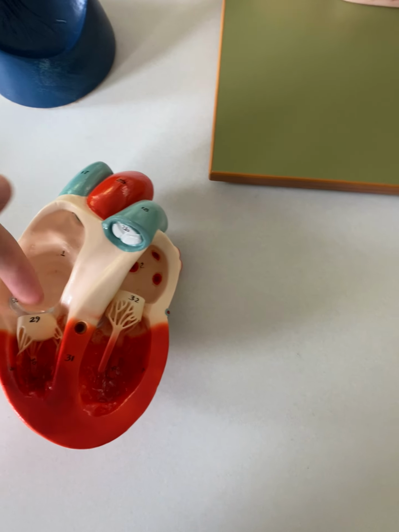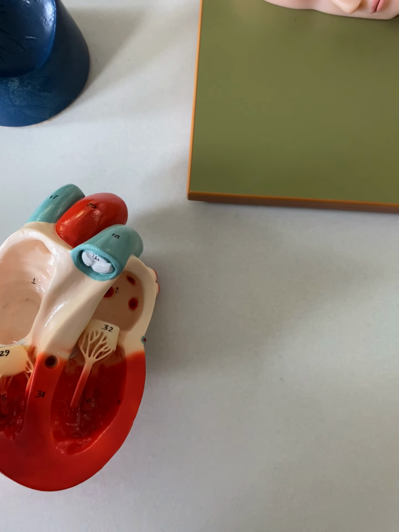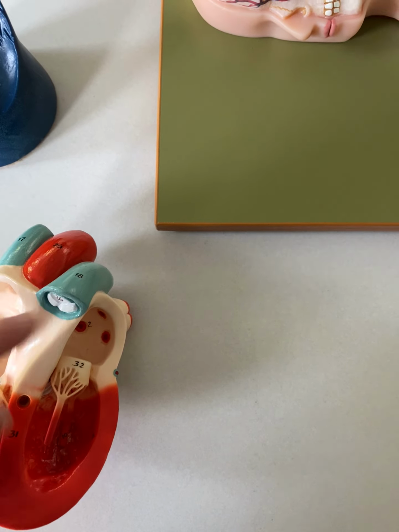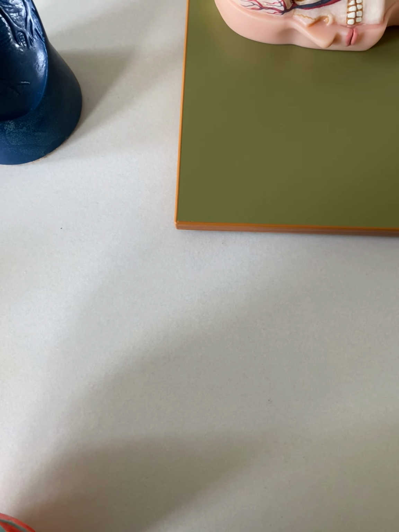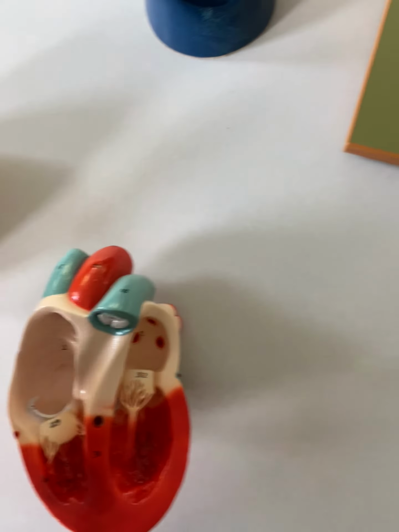After the right atrium, it goes through the tricuspid valve into the right ventricle. Then from here, it gets pumped up by the papillary muscles, up and out of the pulmonary semilunar valve, out to the pulmonary arteries, to the lungs to get oxygenated.